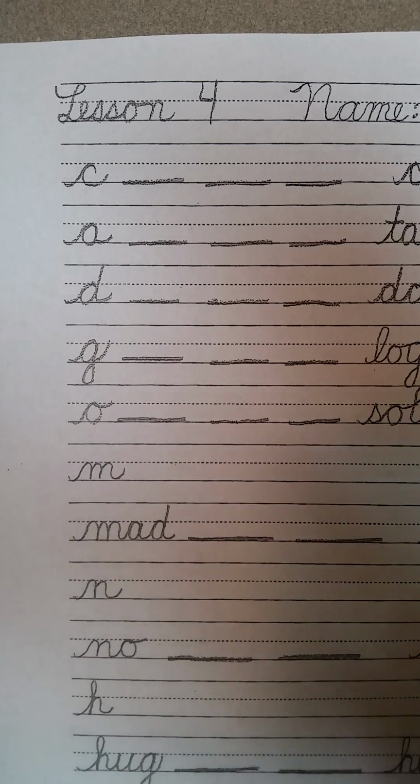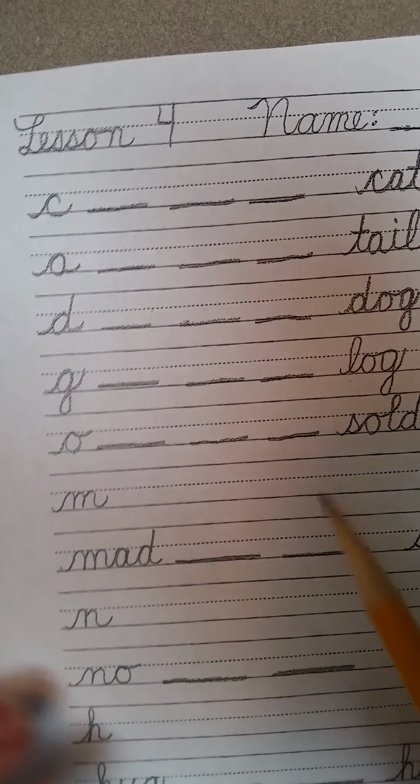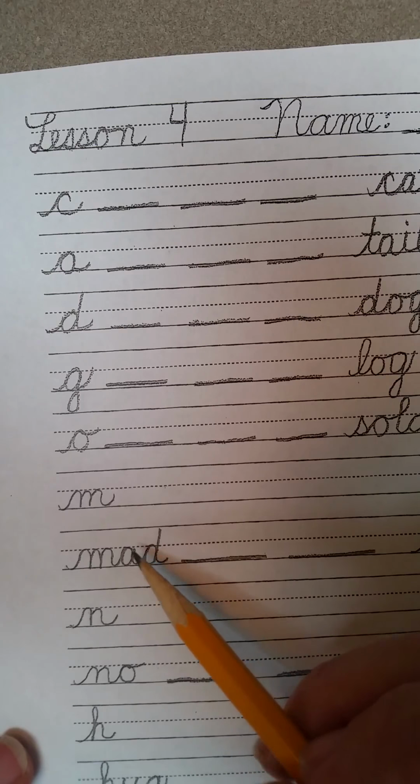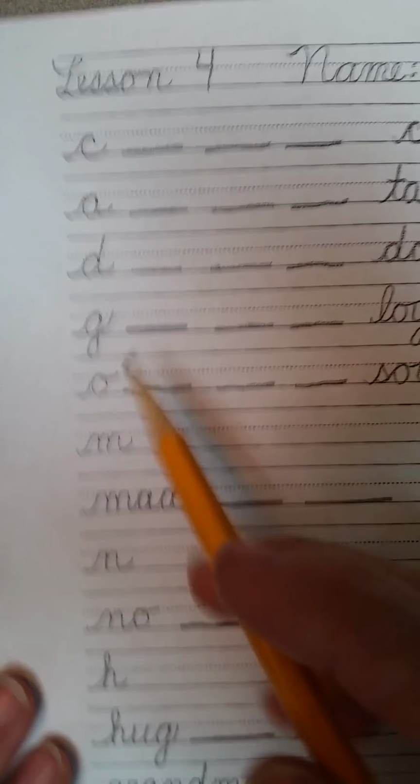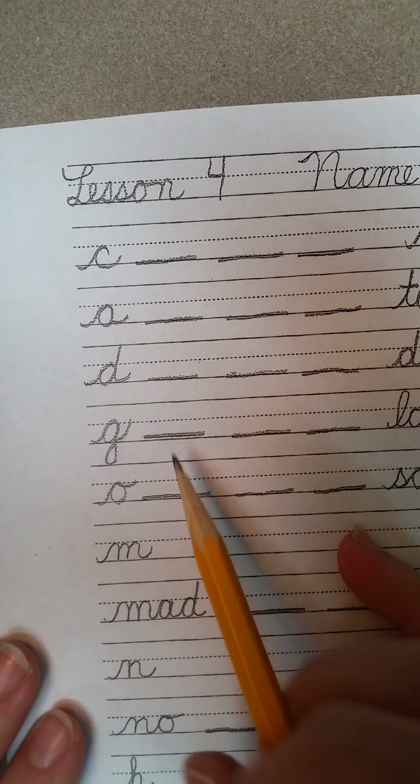Okay, well, here we are on lesson 4. We're going to be learning 3 new letters today, M, N, and H. But before we go learn these new letters, I want you to practice the letters from the last few times.